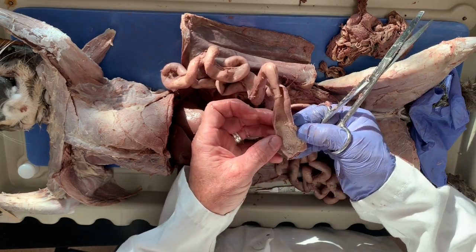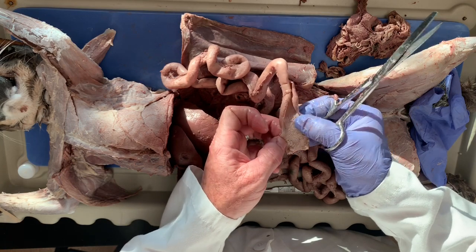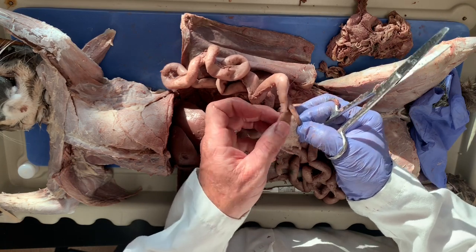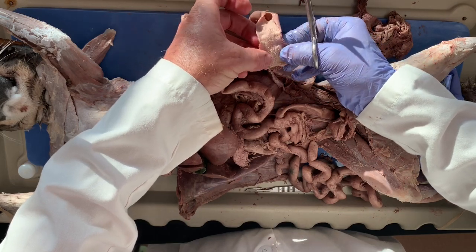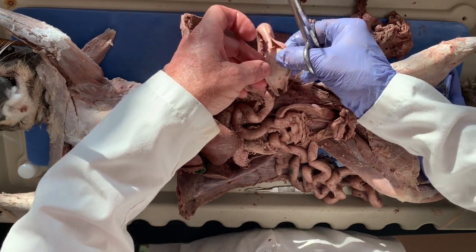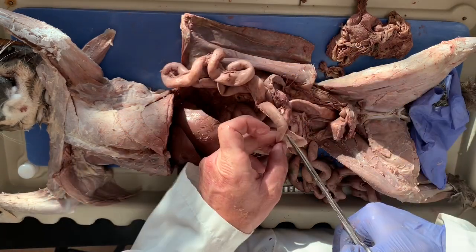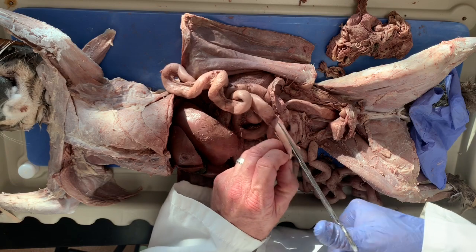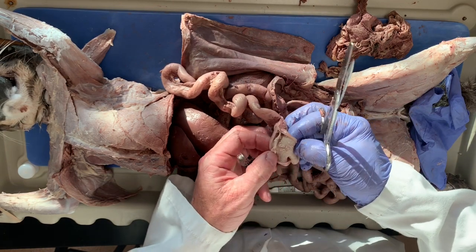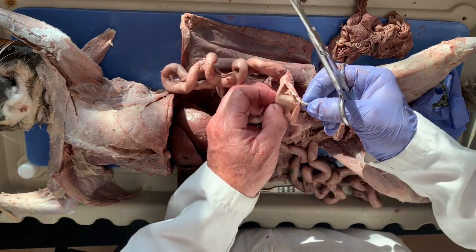Okay, so all of this, it looks like hair and stuff. That's all the villi and microvilli. All these tiny little extensions increase the surface area so we can maximize absorption. I'm not seeing any more, oh, maybe here's some right here. Yeah, there's some more right there. Look at that. That's a tapeworm.